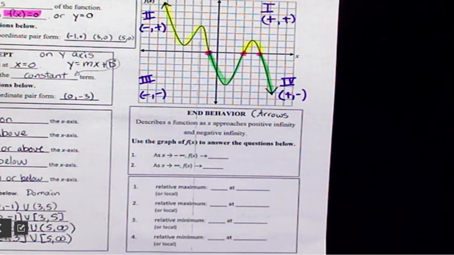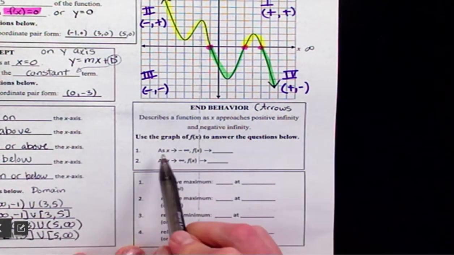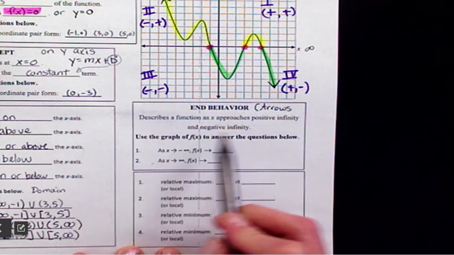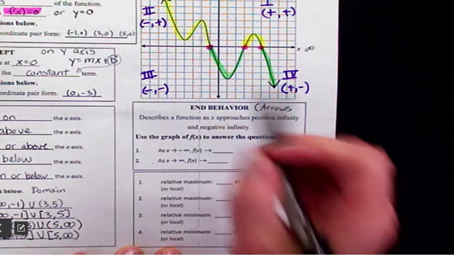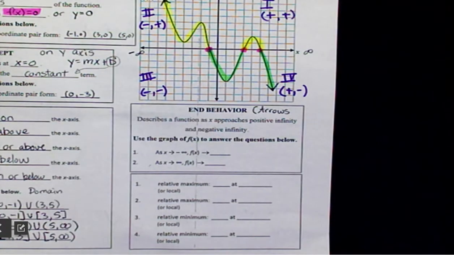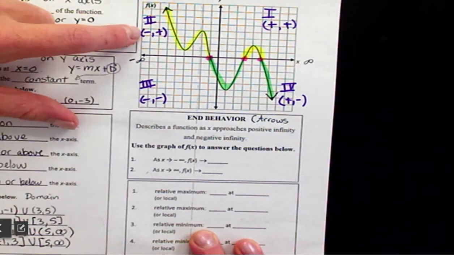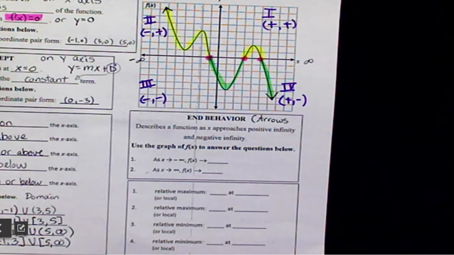That's the very most positive value of x you can ever get. That would be the right side of the number line. That's quadrants 1 or 4, right? Positive x's. Okay? Or negative infinity. Well, negative infinity is the very left side of the number line, and in this particular case, that's negative x's. That's quadrants 2 and 3.